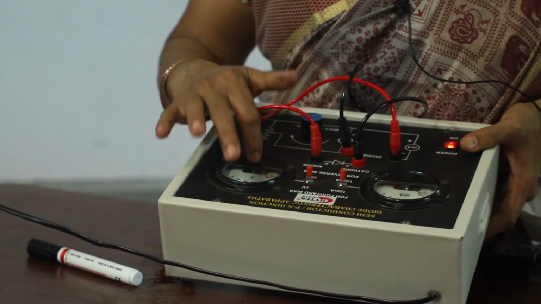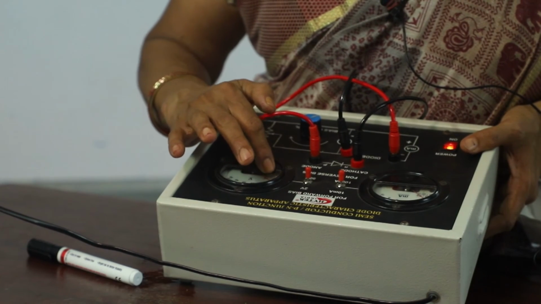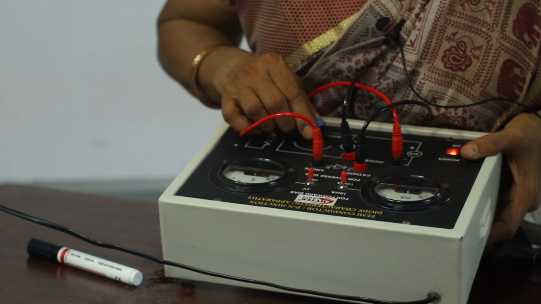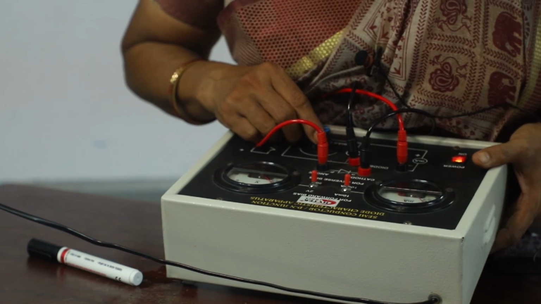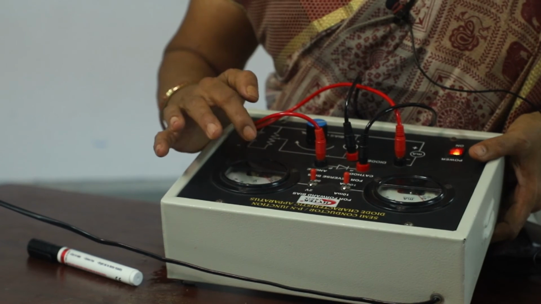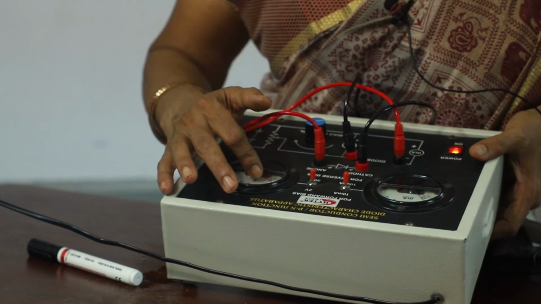Note down the readings of the voltmeter and microammeter. Initially V is 0, I is 0, then slowly change. Suppose the pointer lies on the third division: 3 into least count 1 volt, so the voltmeter reading is 3 volt.